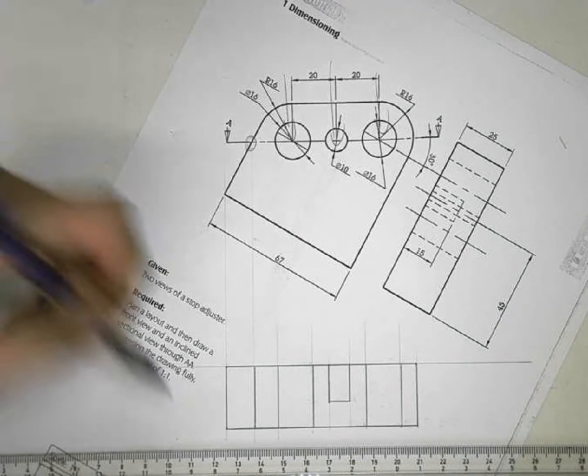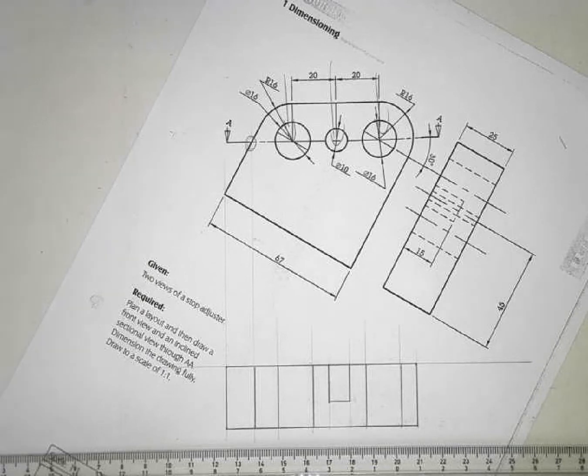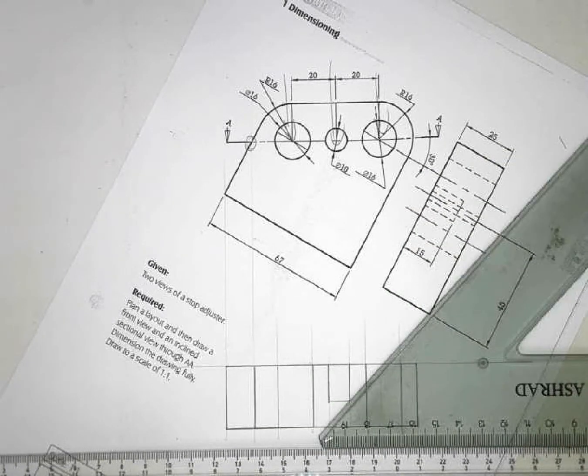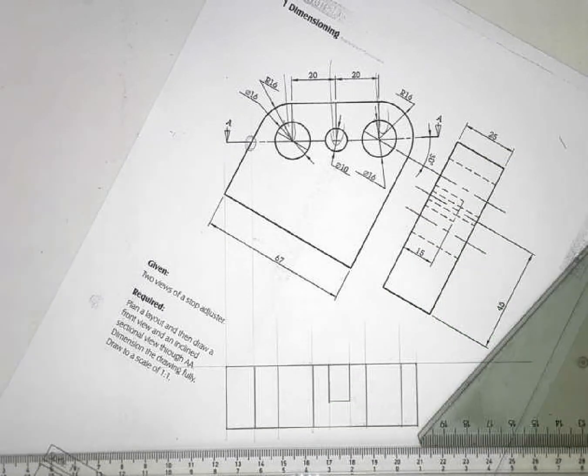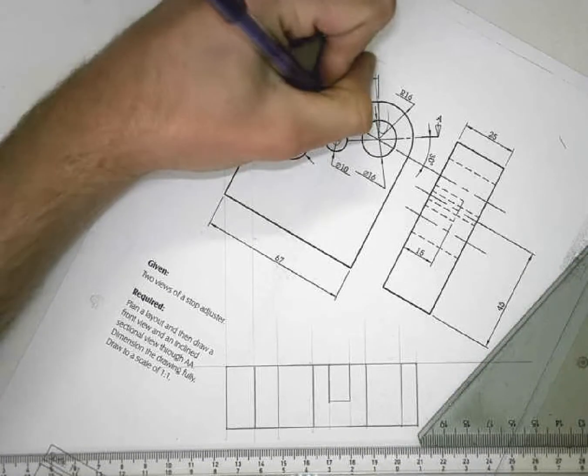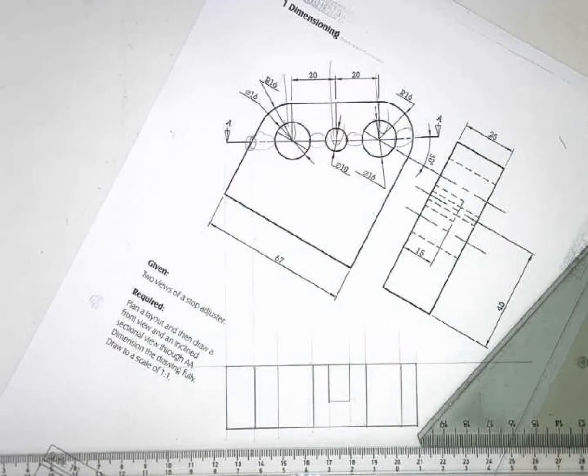What remains is to indicate the sectioning lines or the hatching. In order to do that, I'm just going to have my 45-degree set square and I'm going to section the relevant areas. We're going to section all of these areas here because these are the areas where material has been removed from the component or where the cutting plane, the virtual cutting plane, is represented.